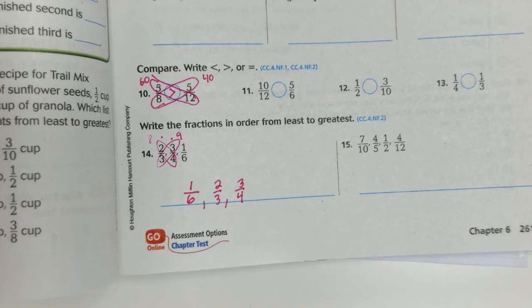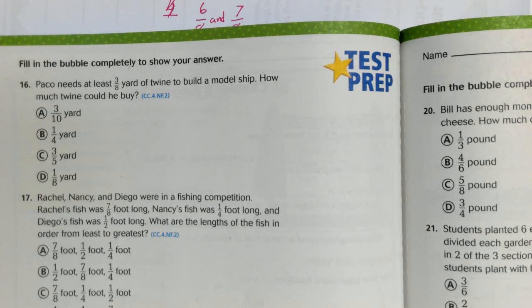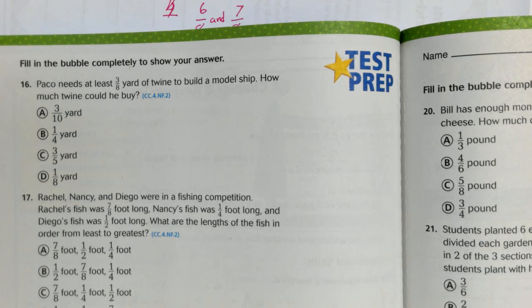All right, let me pause this. All right, I want to look through some of these word problems so that you can see what the question is asking, because it doesn't do you any good to know how to do it if you don't know what you're supposed to do.